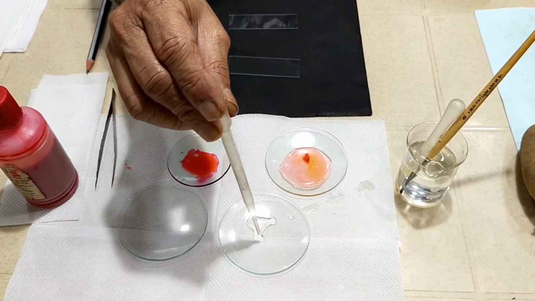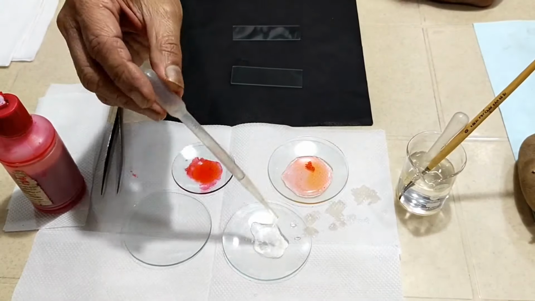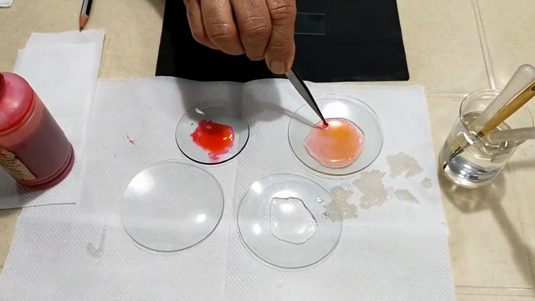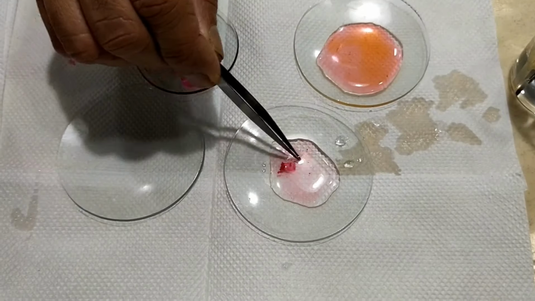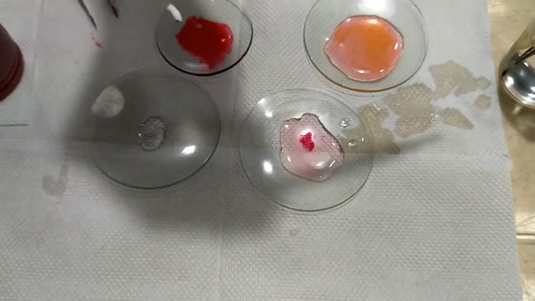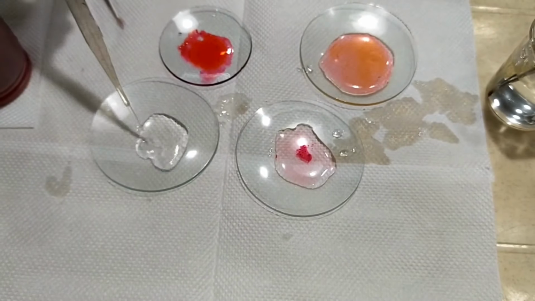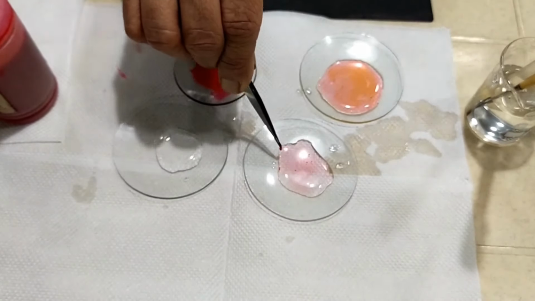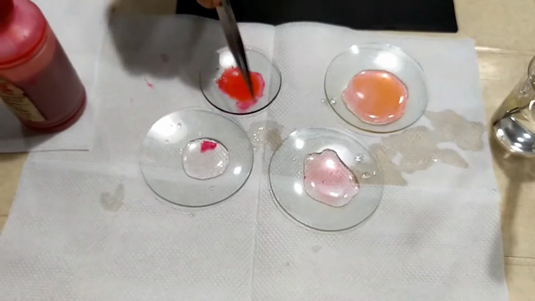I'll take some more water in these watch glasses, and then I will try to shift this skin piece there, and you'll find that all the extra stain is being removed. In fact, I can take some more water and allow the removal of the stain. Okay, watch here. It seems that now the extra stain has been removed.